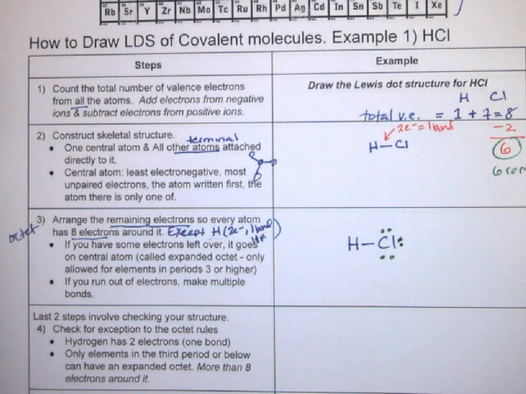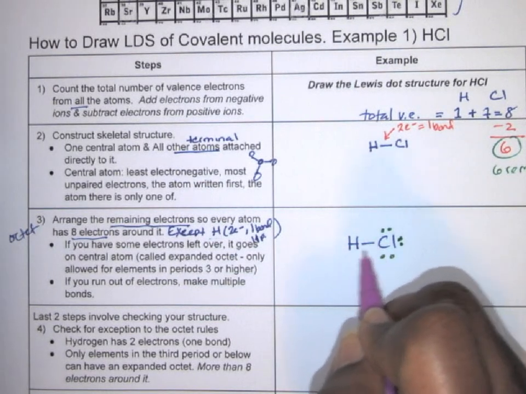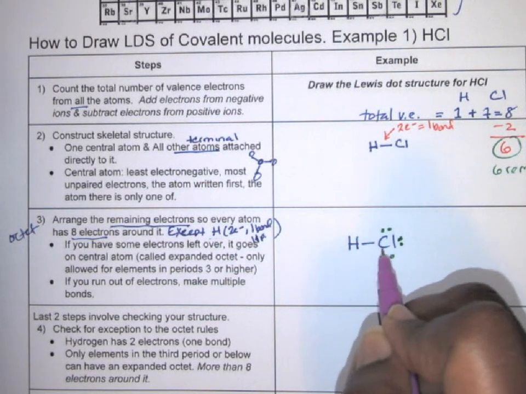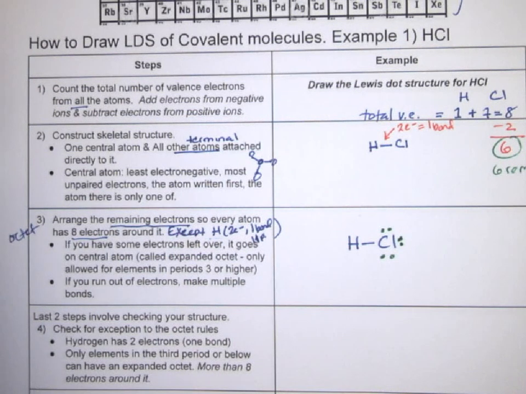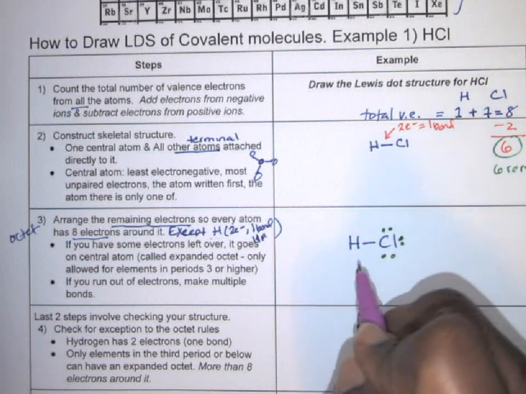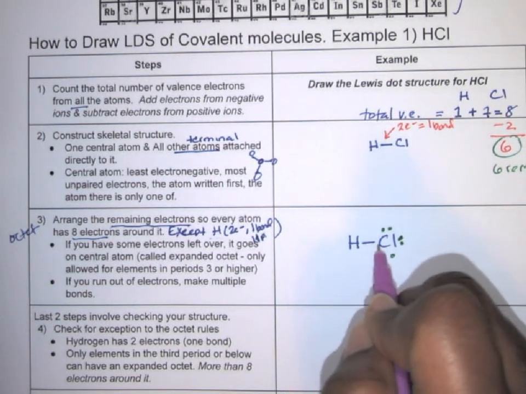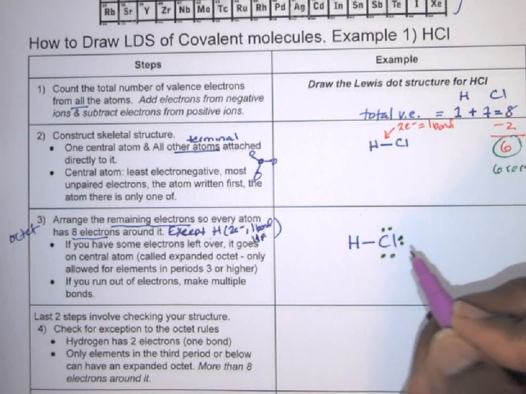So how do we check to see if it has an octet? It's real simple. In a covalent bond, the electrons in the bonds are shared by both atoms, so both atoms sort of own them at the same time. It's sort of like if you have a sibling and you both have a dog, it's not like you own half the dog and your sibling owns half the dog. You both have one dog. And that's sort of what's happening here. So when we're counting the electrons around the chlorine, we count the electrons in the bonds attached to the chlorine as 2 belonging to the chlorine.